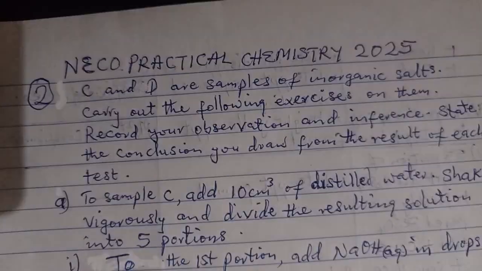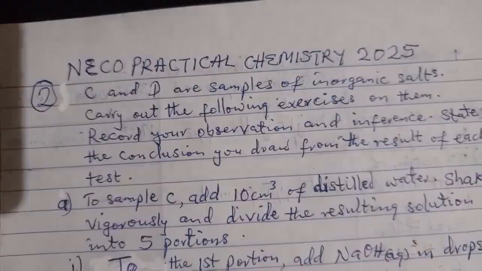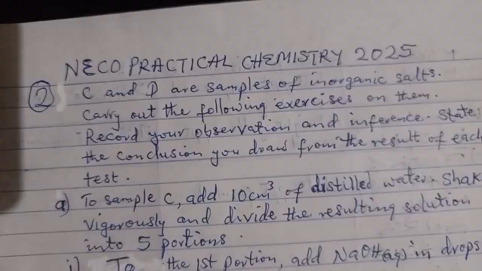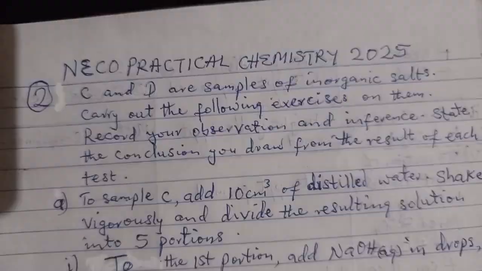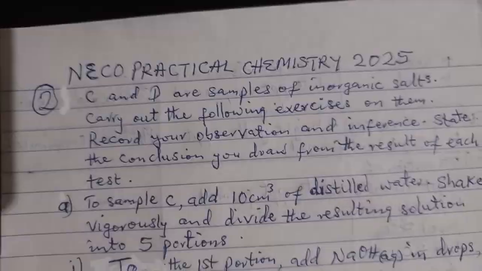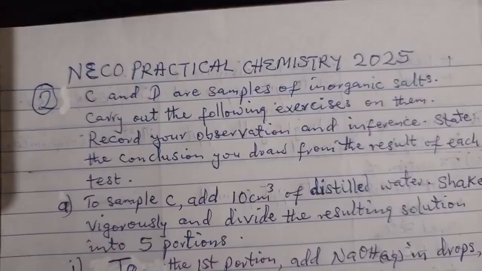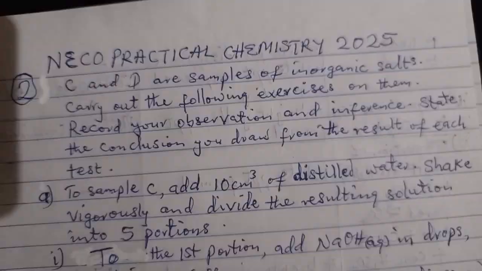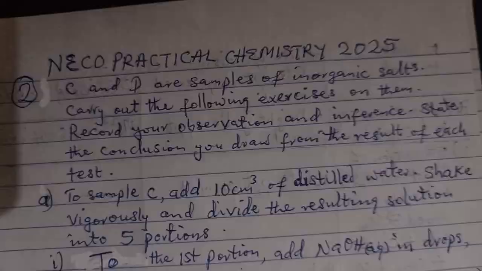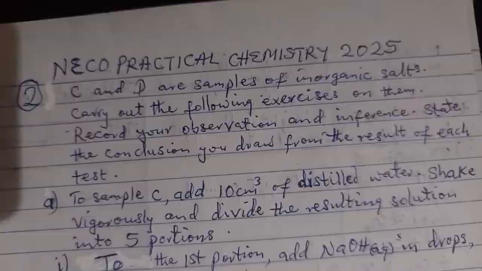Carry out the following exercises on them. Record your observation and inference. State the conclusion you draw from the results of each test.